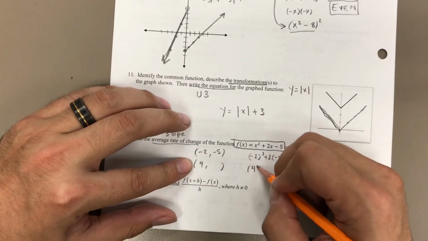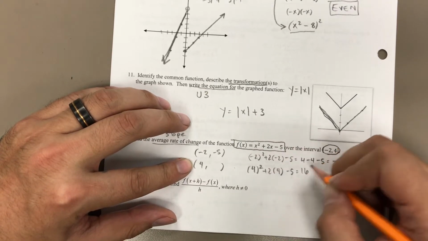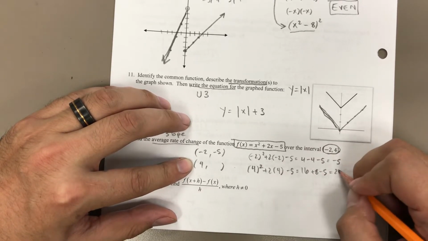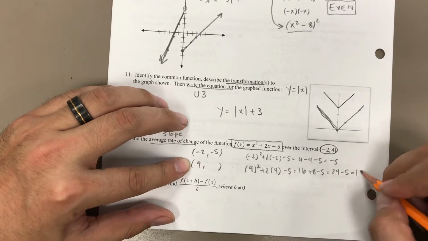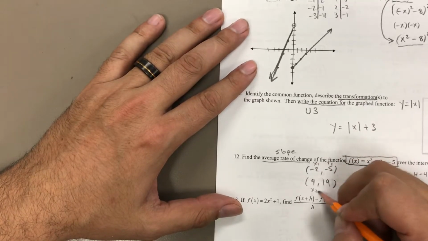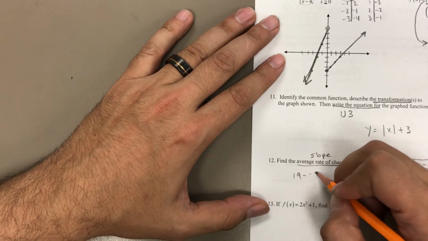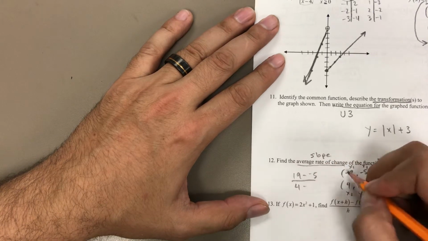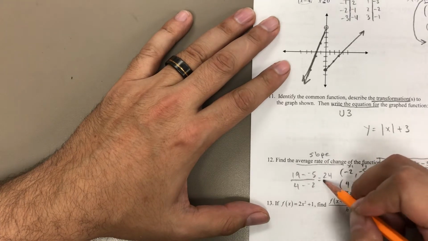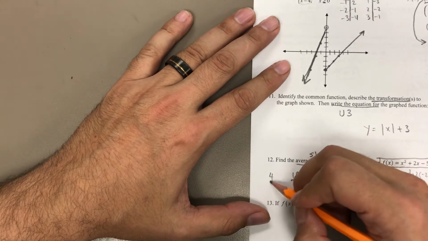If we plug in 4, we get 4 squared plus 2 times 4 minus 5. So 4 squared is 16. 2 times 4 is 8. 16 plus 8 is 24. And 24 minus 5 gives us our answer for the y value, which is 19. Now we just do slope for this. So x1, y1, x2, y2, and then plug it into the formula. y2 minus y1 over x2 minus x1. So this is 19 plus 5, which is 24, and then 4 plus 2, which is 6, and 24 divided by 6 gives us our answer for the average rate of change, 4.